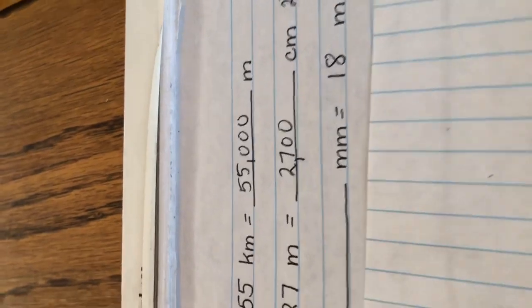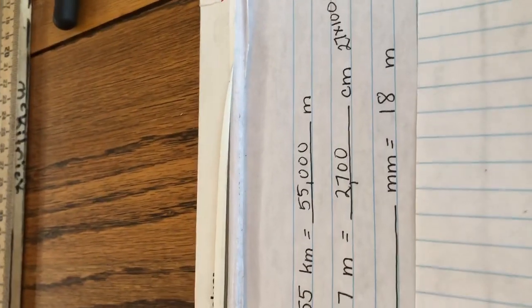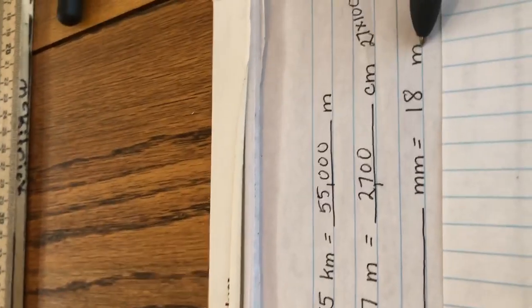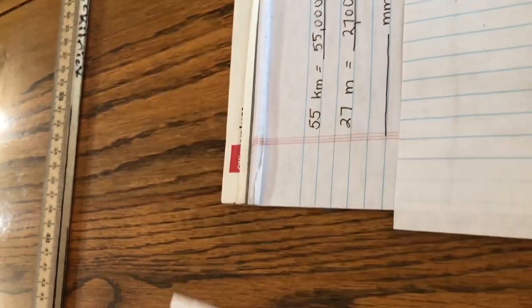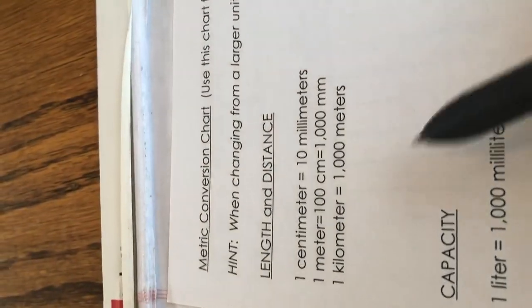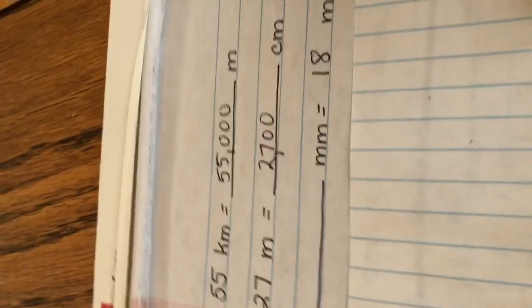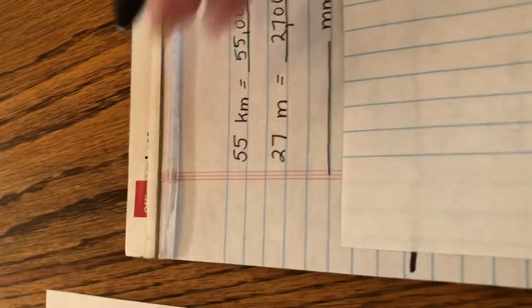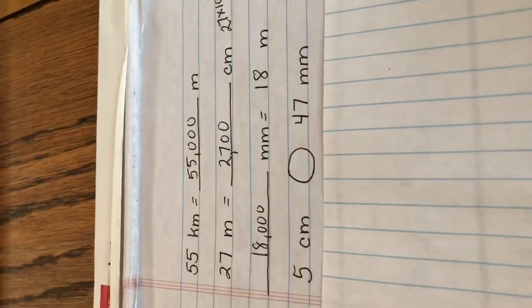All right, now this one, we have the blank first, but that doesn't change anything. Remember, we're always going to be changing our larger unit. So we have 18 meters, and we're changing them to mm, which we know stands for millimeters. When we look at our chart, we see that 1 meter equals 1,000 millimeters. So we will be multiplying by 1,000. And 18 times 1,000 would be 18,000.